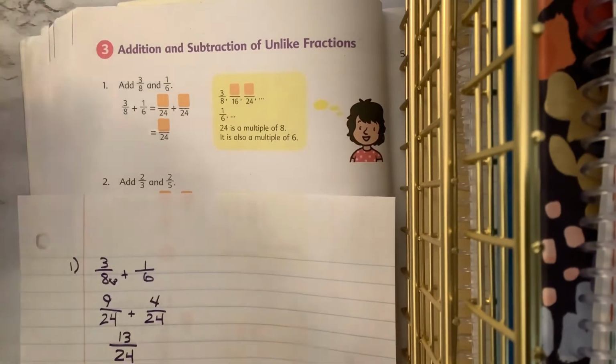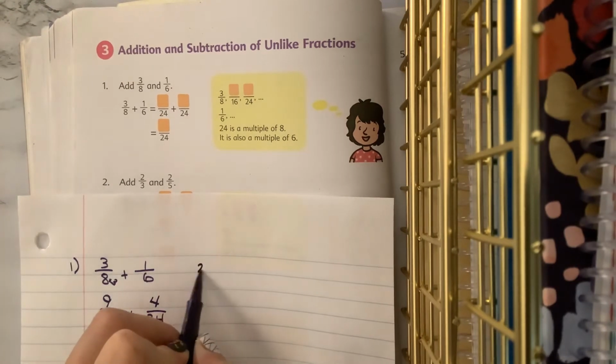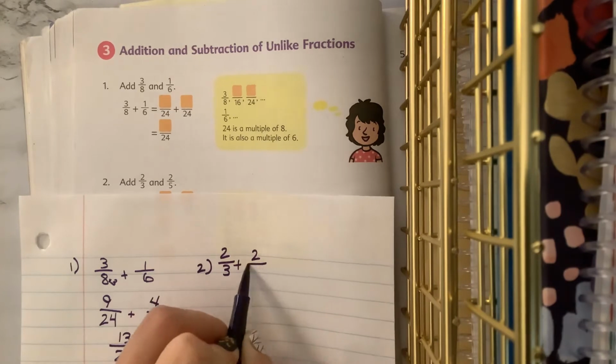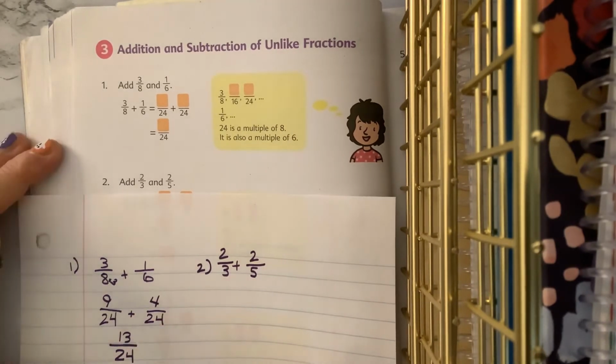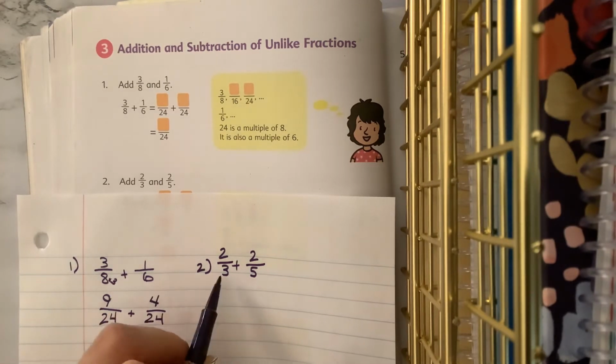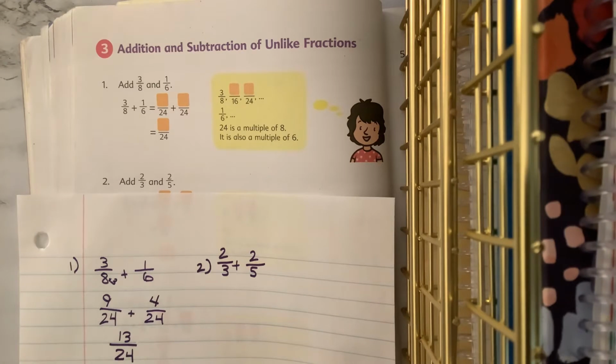Let's go ahead and look at number 2. 2/3 plus 2/5. So step 1 tells us to find equivalent fractions with common denominators. What is our common denominator between 3 and 5?